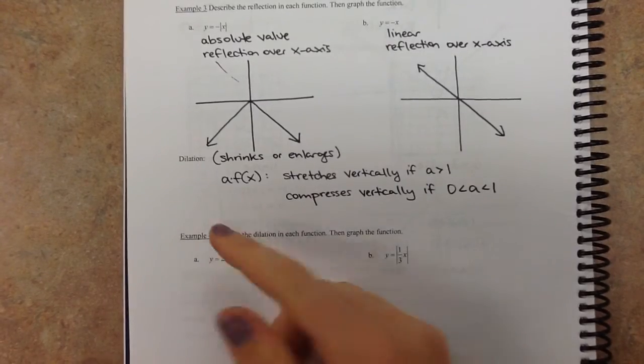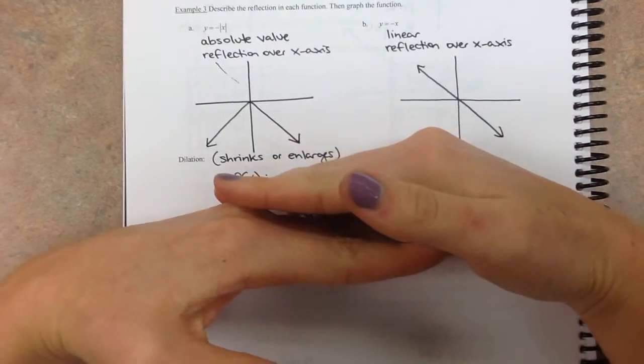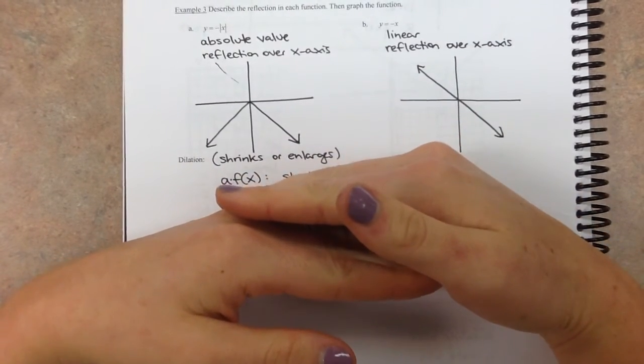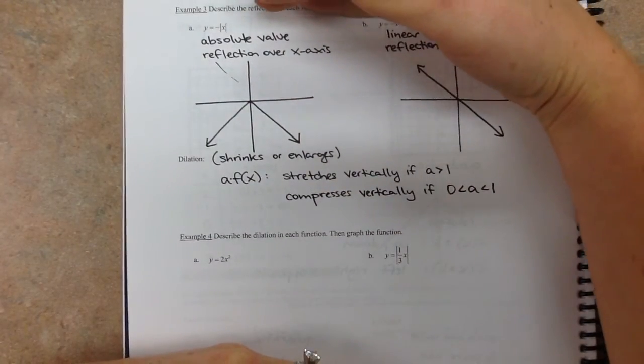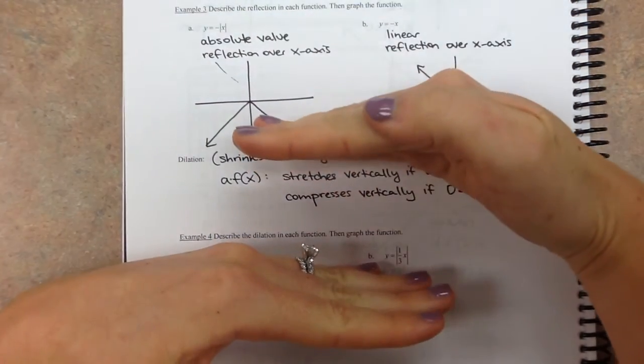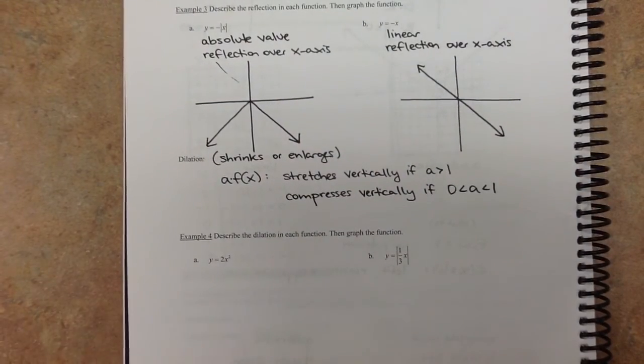So picture it this way. A vertical stretch means you're stretching this way or compressing this way. If you multiply by 2, picture something stretching to twice its original height. Whereas if you multiply by a half, something would be shrinking or compressing to half its original height. So that's what those numbers will do.